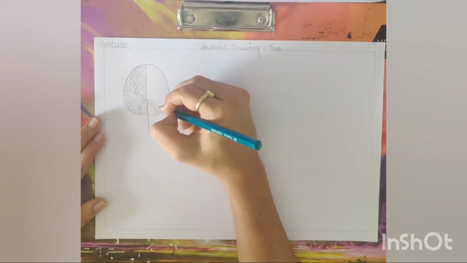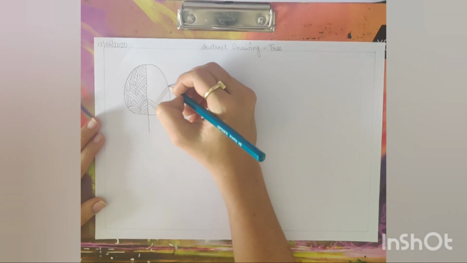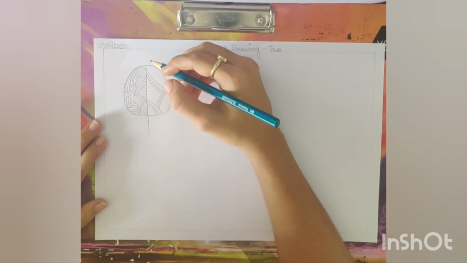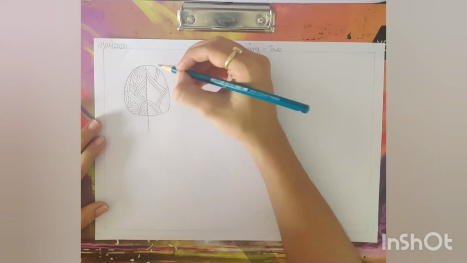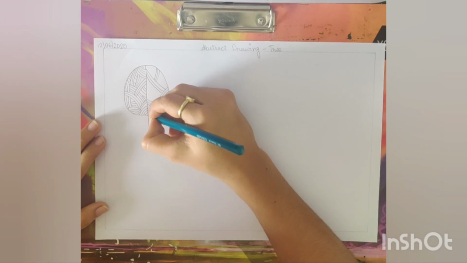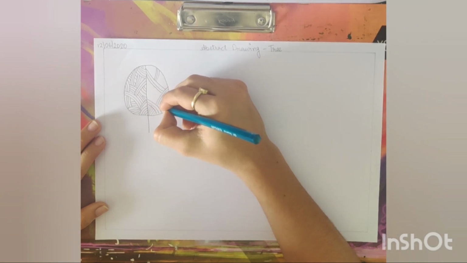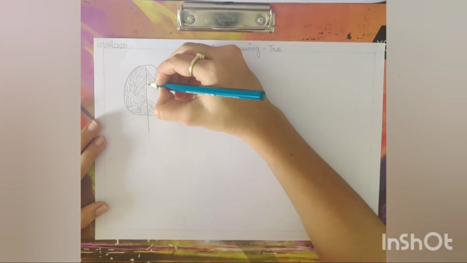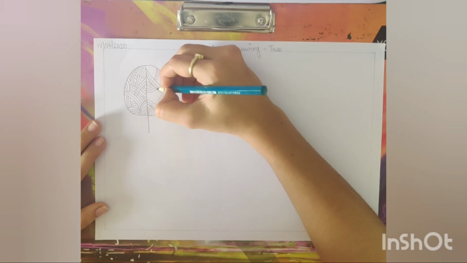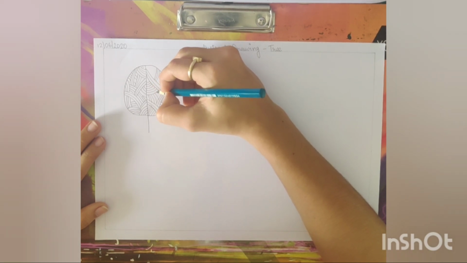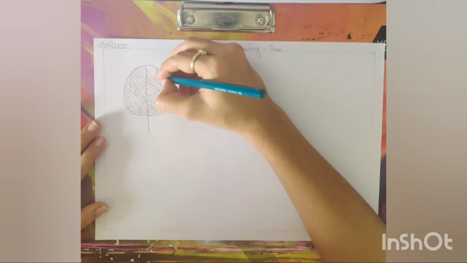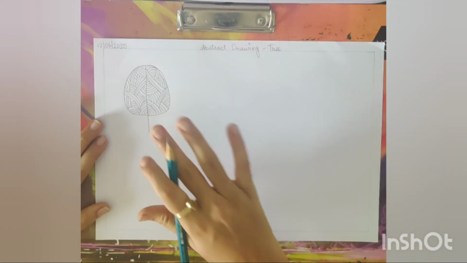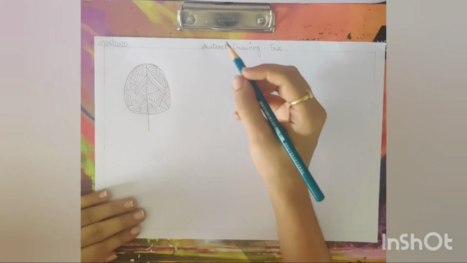Similarly, we will repeat the same on the other side also. You can make first big curves like this and fill the inner area the way I am showing in this video. Your line should be straight or in a curve. It should not stick to each other. And here we completed our first tree.